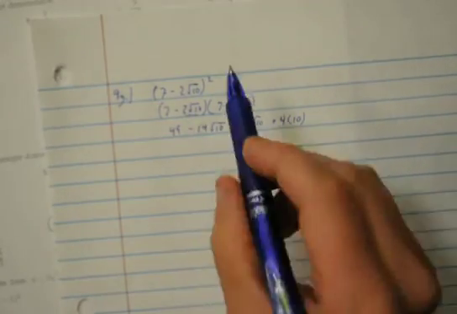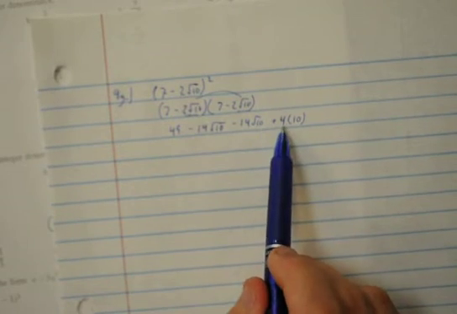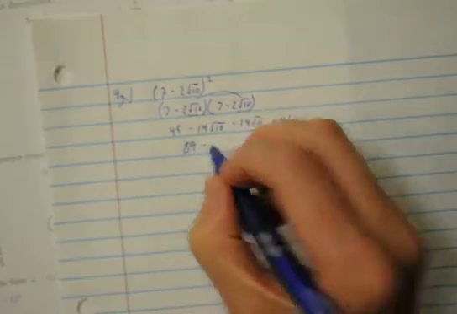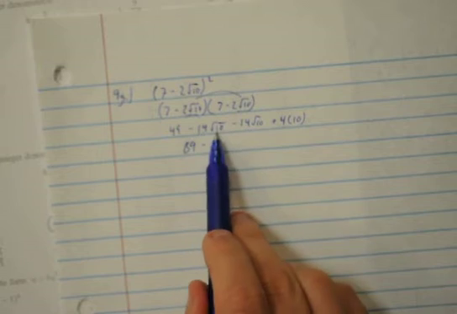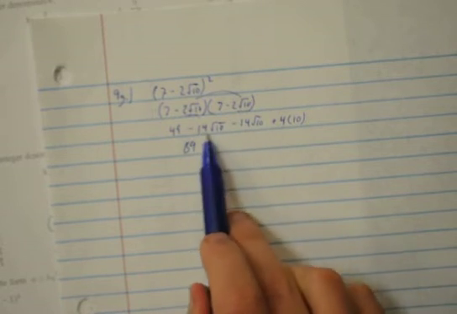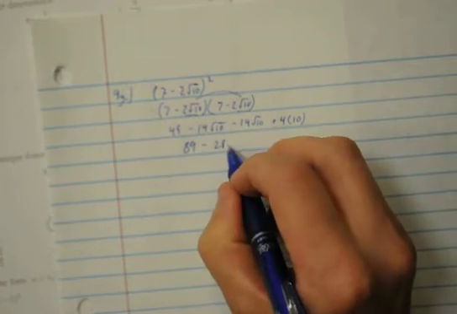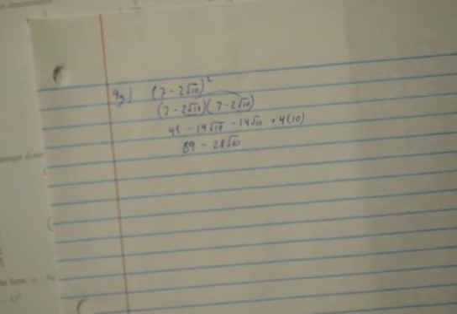So that's the last part of the FOIL there. So this ends up being 40 plus 49, negative 14 root 10 minus negative 14 root 10. We can combine these together. Negative 28 root 10.